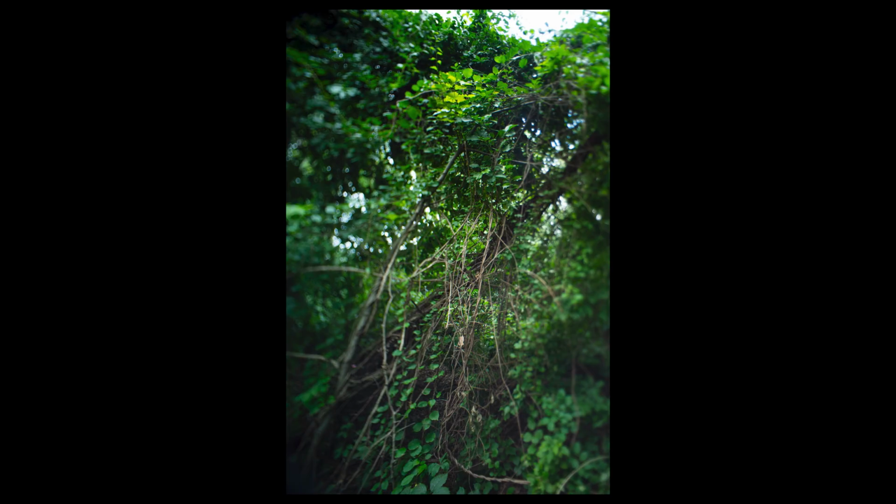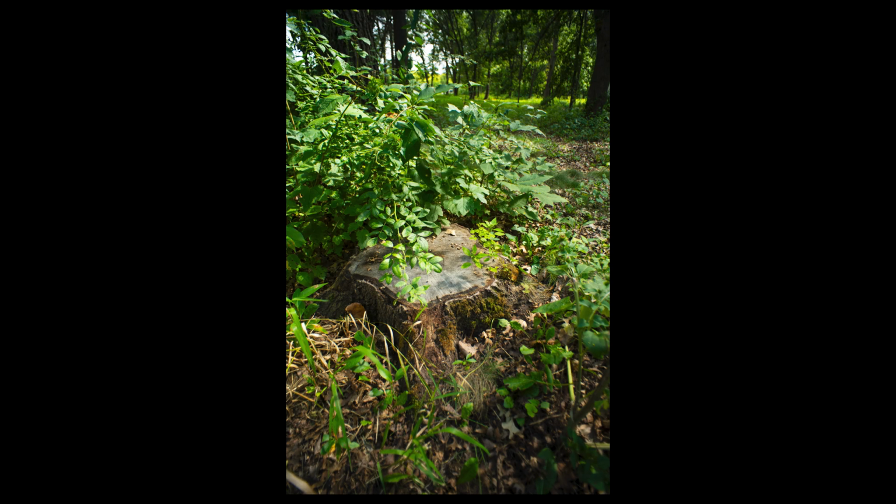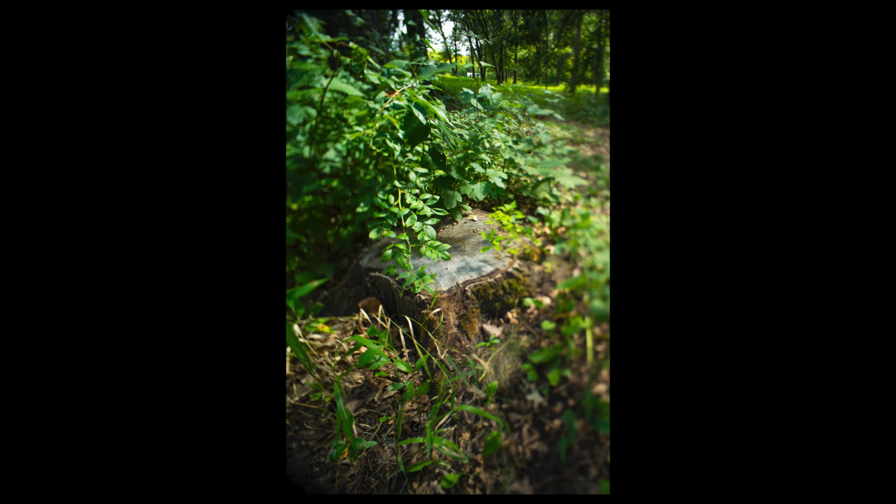Now I could always do this in post, I could go into Photoshop, but I really do like doing it in camera. It saves me time in the edit. I'm getting exactly what I'm seeing when I'm capturing it. And for me, doing it in camera is just a lot more fun. It feels more organic than doing it in post.